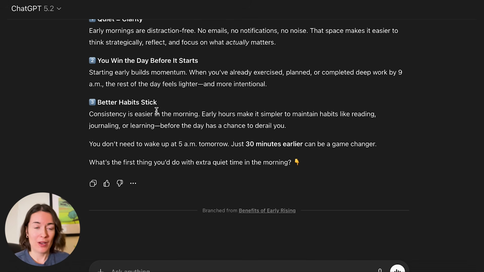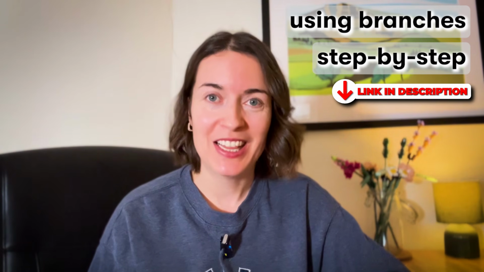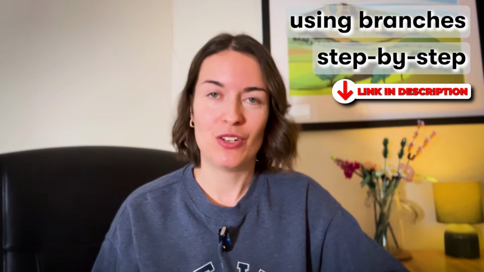You can actually open multiple branches and explore the topic in multiple different directions. In the first tab, you could ask it to rewrite it in a very formal style, and in the other tab, you can ask it to rewrite it for a different audience, for example. So you can experiment with things without messing up the original thread. I've got a separate video about using branches step by step, which I've linked in the video description, so make sure you check it out.